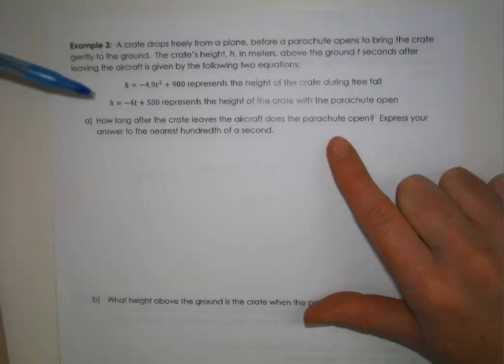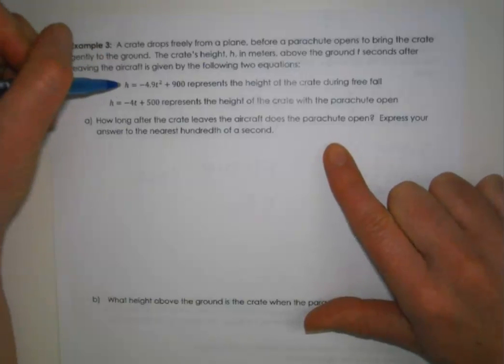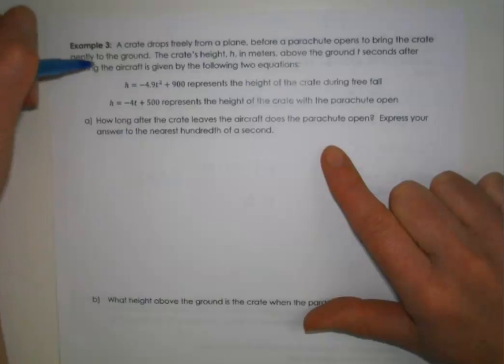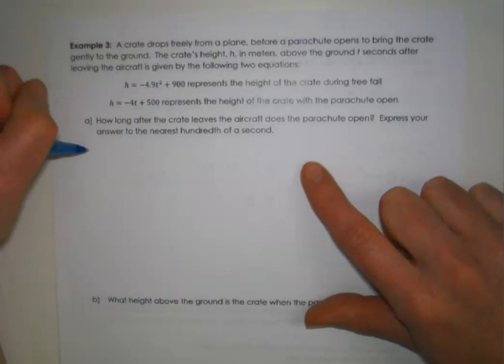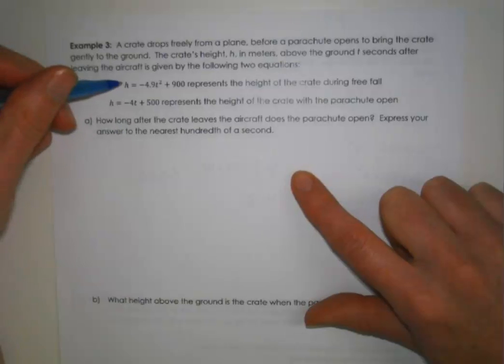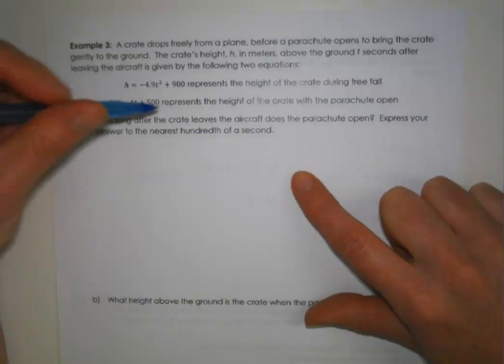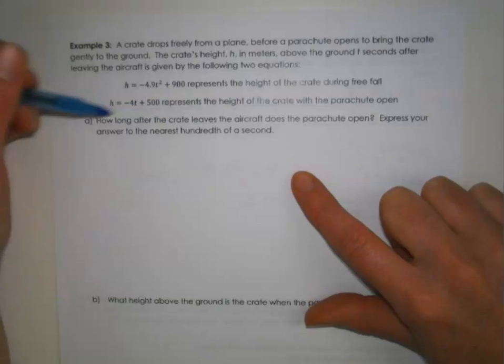So what does that mean? Well, that means the intersection point of these two graphs because they have the same x and y values. Okay, so essentially what that means is we're just going to be solving these the way we always do with these systems. So express your answer to the nearest hundredth of a second. So in this case, we're just looking to solve for t because they're looking for how long. So we're looking for the time.